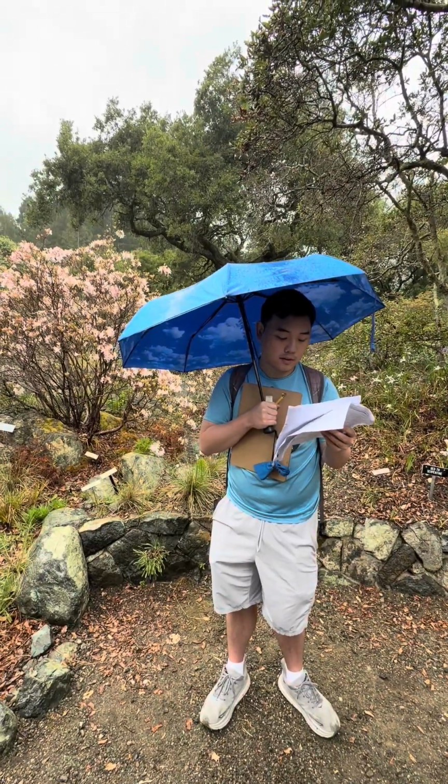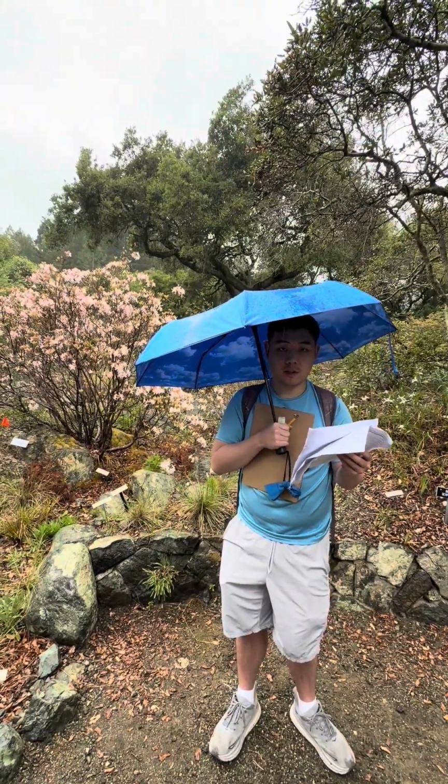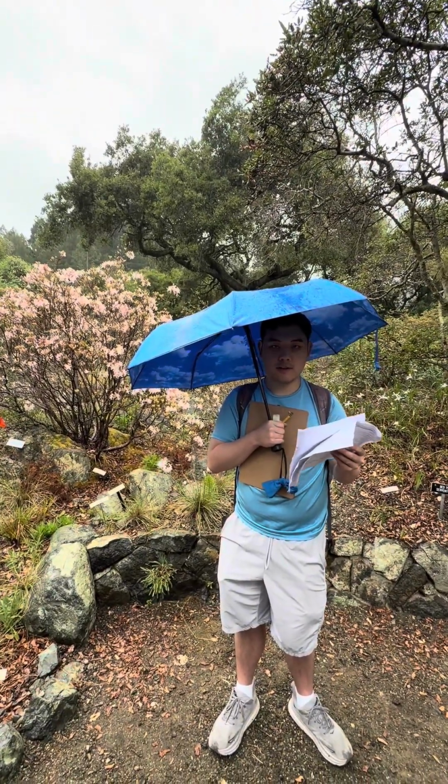So the sources that we're using are the Journal of Biogeography, the U.S. Department of Agriculture, and the Annual Reviews.